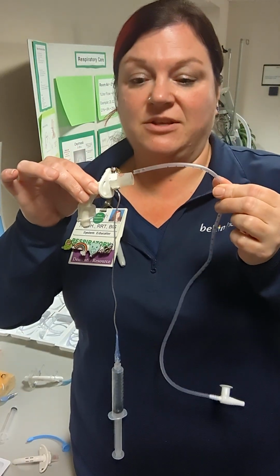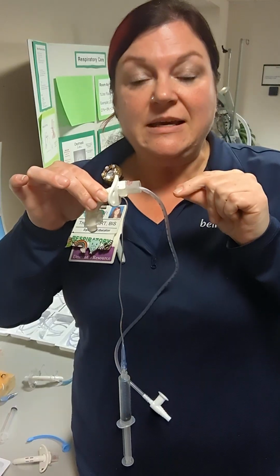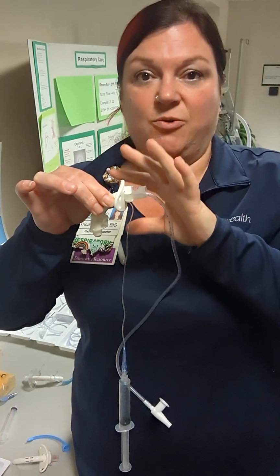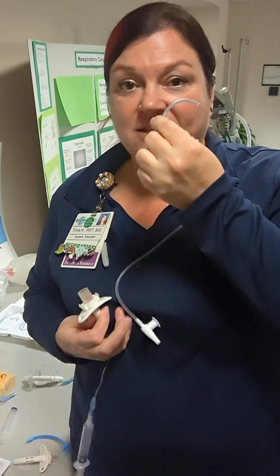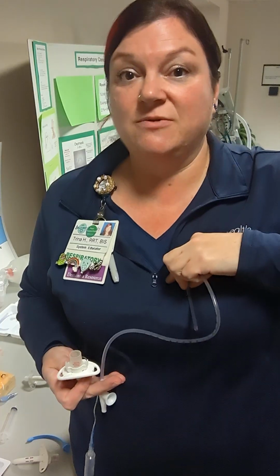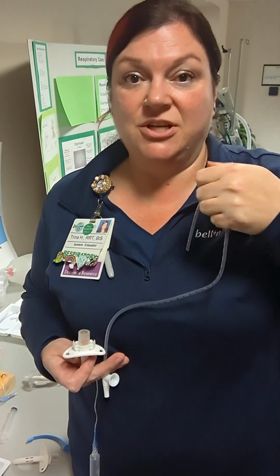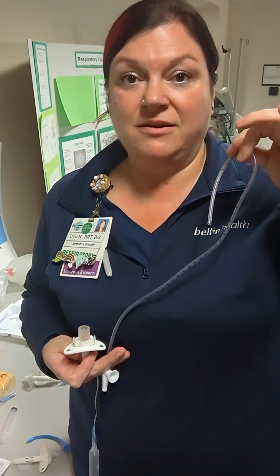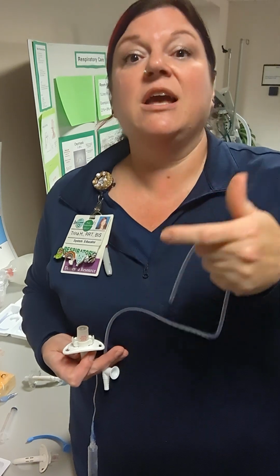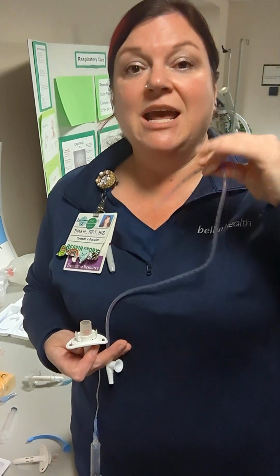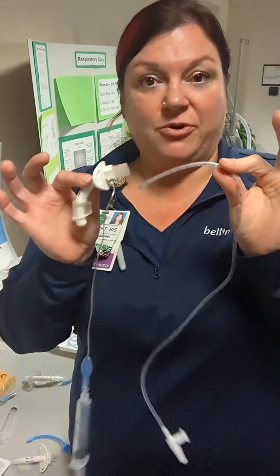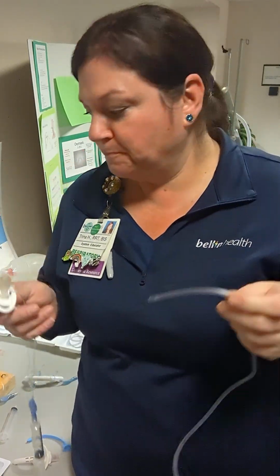You cannot leave this suction catheter in, because that's the only air they're using. If I was NT suctioning and I hit that sweet spot, I can suction, suction, suction, leave my catheter in, let the patient recover, suction, suction, suction, and then remove my catheter. But for a trach, it needs to come out in between attempts.